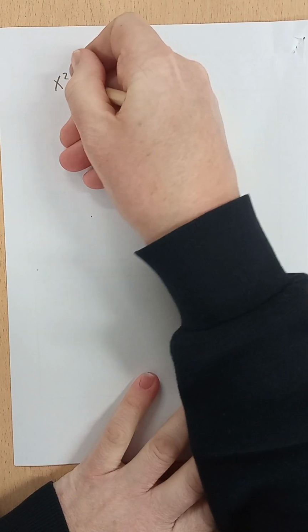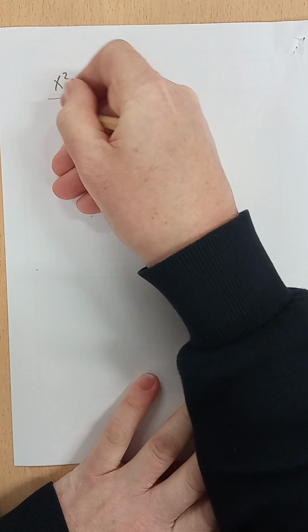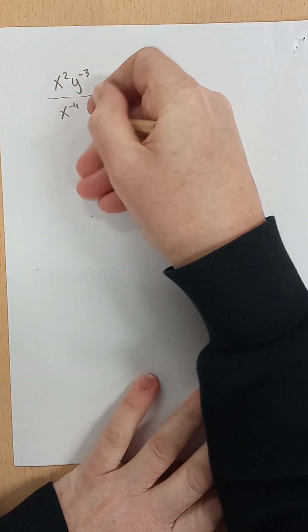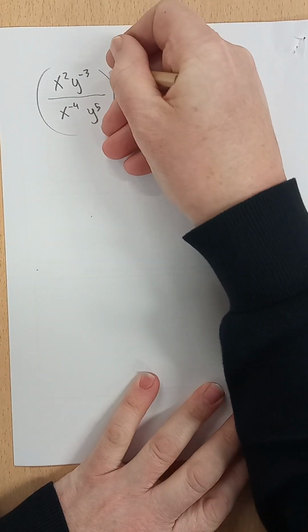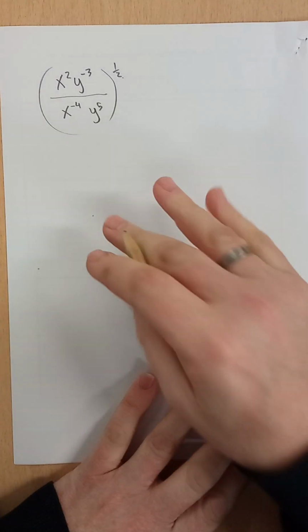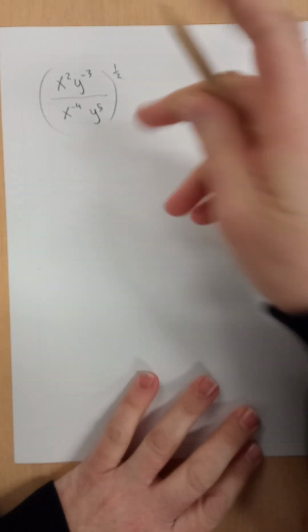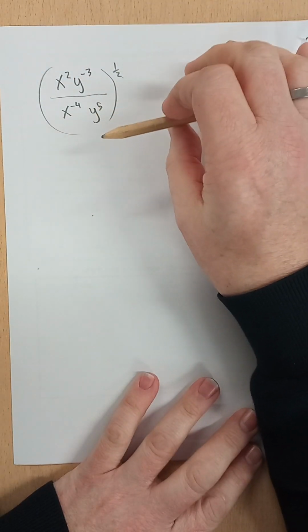x squared y to the minus 3 over x to the minus 4 y to the power of 5, and the whole thing we're going to put to the power of a half. What we're going to do here is simplify it. We're going to use our indices rules to simplify it. So there's lots of ways of going at this.